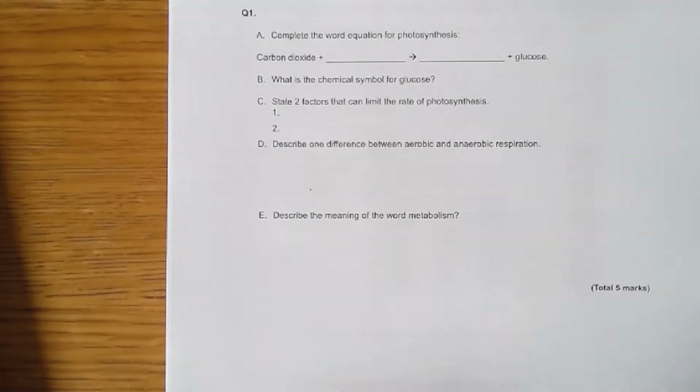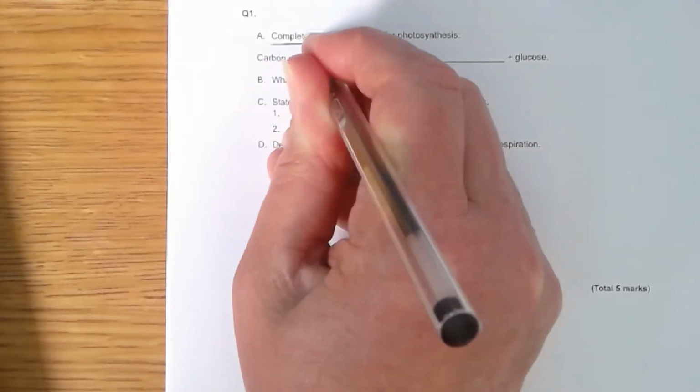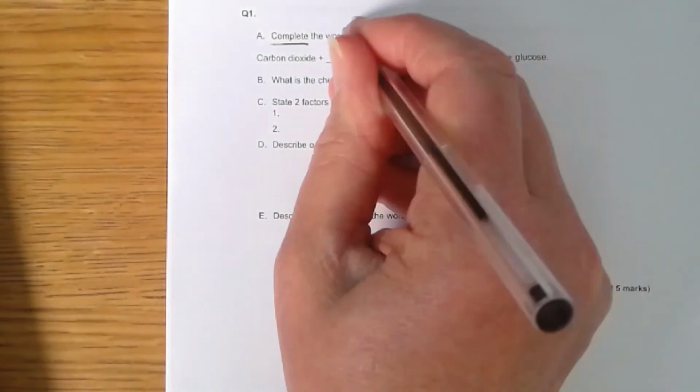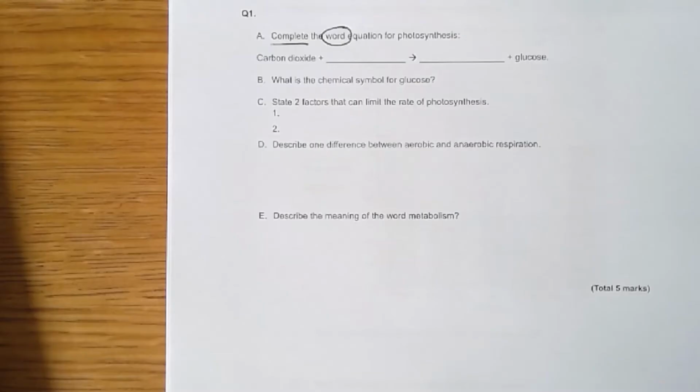Okay, so these are factual questions, and when it comes to factual questions, the one thing to make sure of is that you are being specific with the answers you are putting down. So our first one, complete the word equation for photosynthesis. We need to make sure that we are completing a word equation. We're not putting symbols in. You can do, and you would get the marks. However, it's much easier for us to just think about the words that should fill in the gaps.